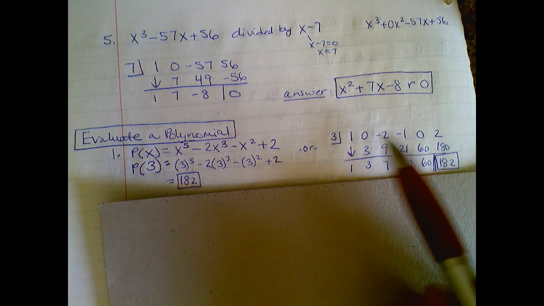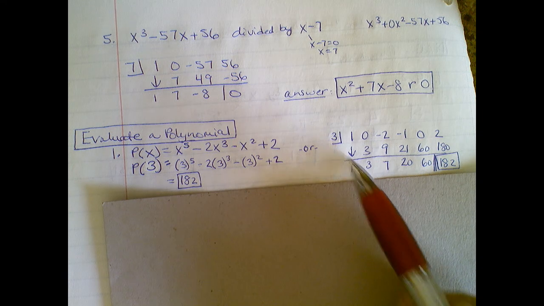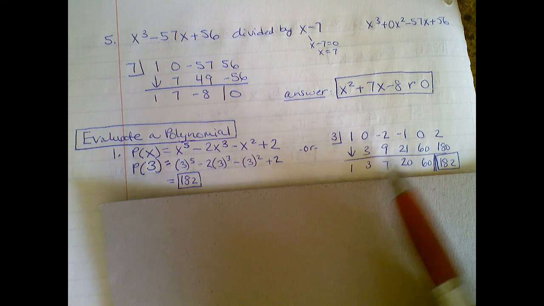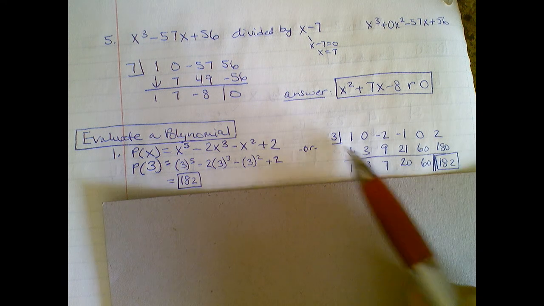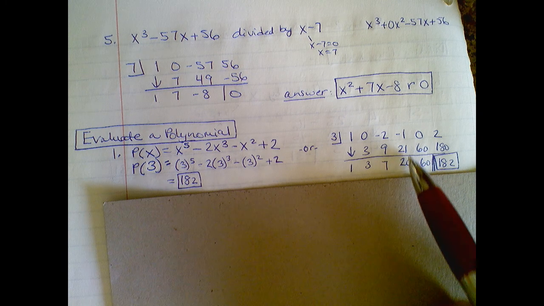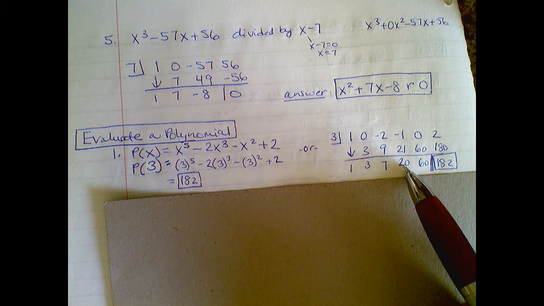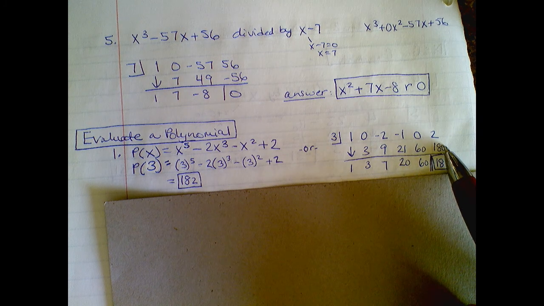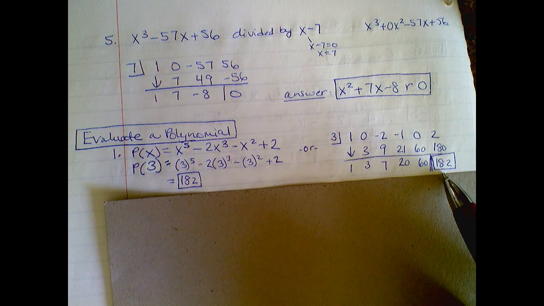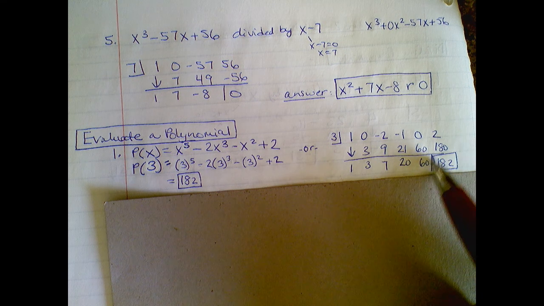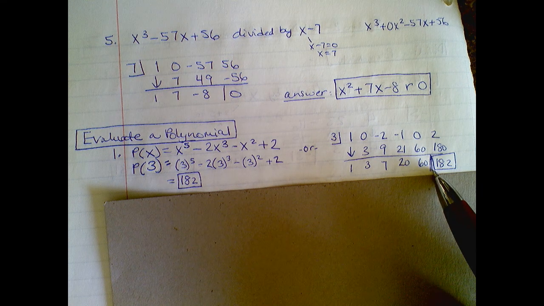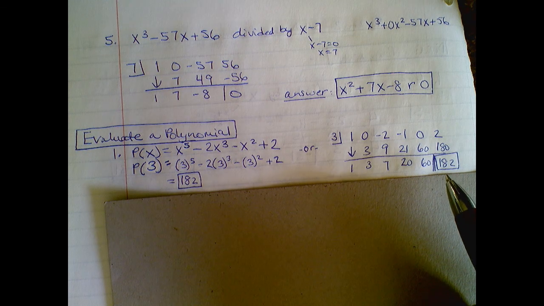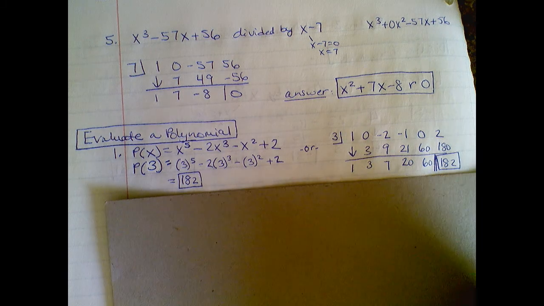Then we go through our process, we drop the 1, multiply, 3 times 1 is 3, add, we get 3, multiply 9, add, we get 7, multiply 21, add 20, multiply 60, add, we get 60, multiply, we get 180, and then add, we get 182. So then that is our answer. Whatever the remainder is would be our answer. And we get the same answer either way, so whatever method you would like to do, you can choose.